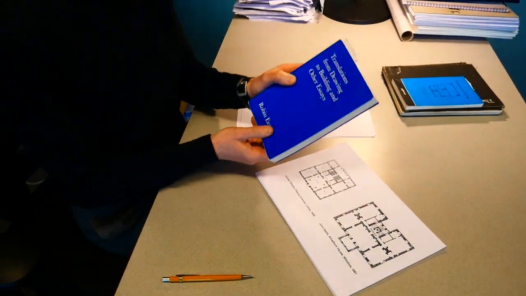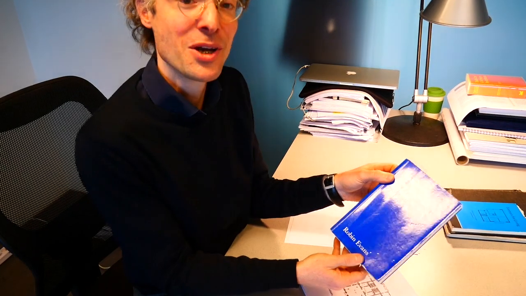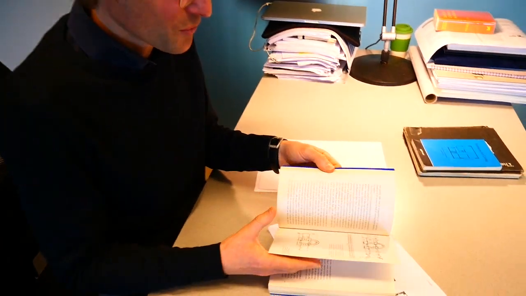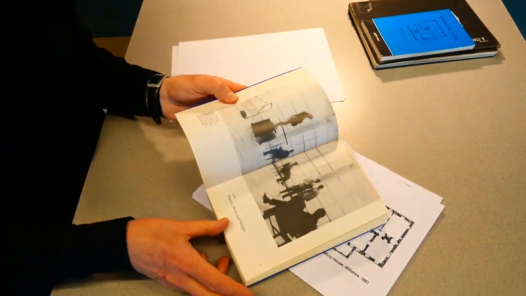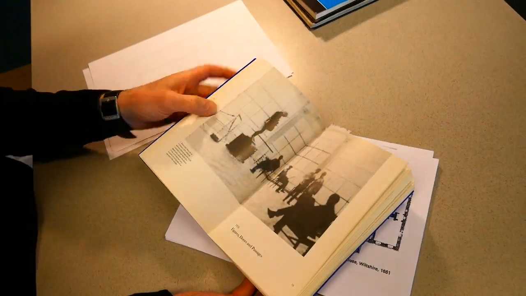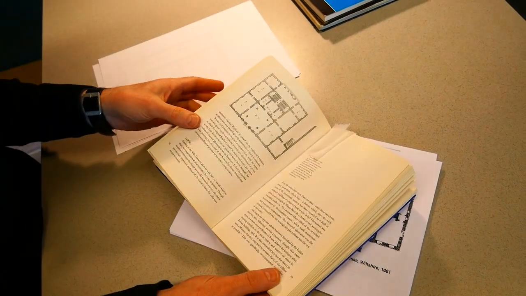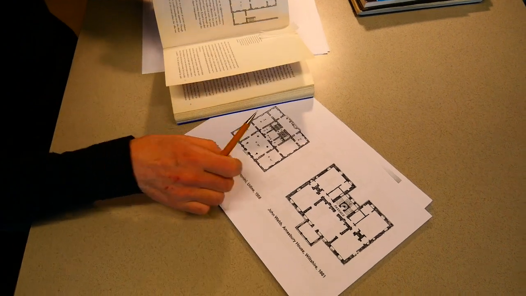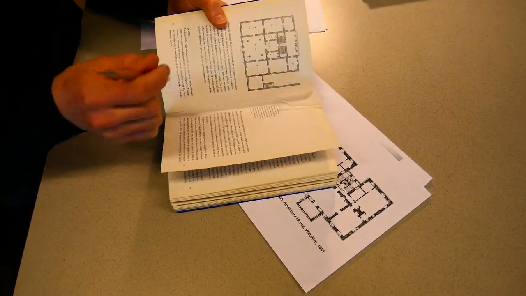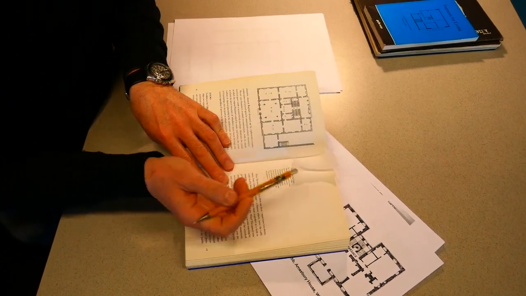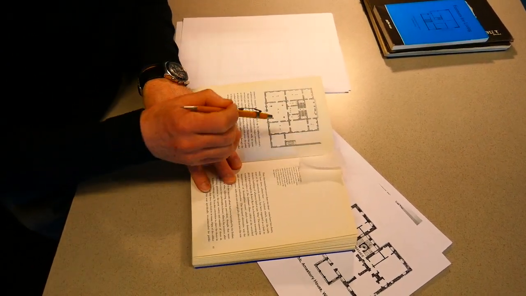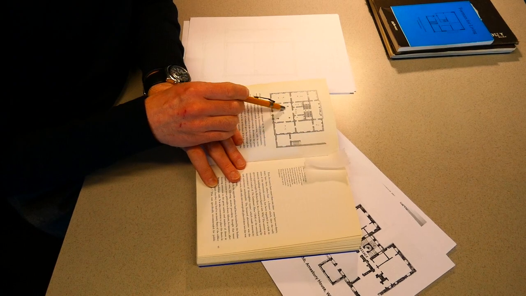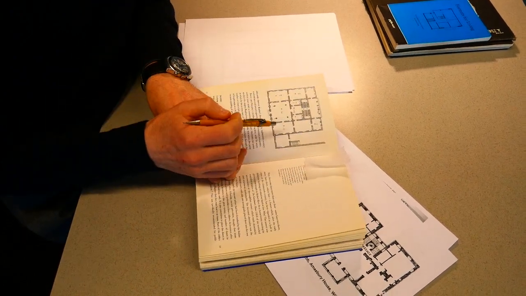These two plans are taken from an essay by Robin Evans, British architectural historian, and one of his essays is called Figures, Doors and Passages. This essay is about how floor plans changed in the course of history. So he starts with a floor plan by Palladio, of 1556, in which all rooms are directly connected. Each room has a direct connection to the next one.